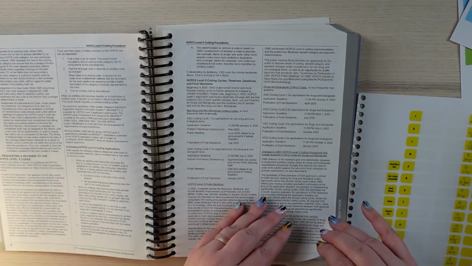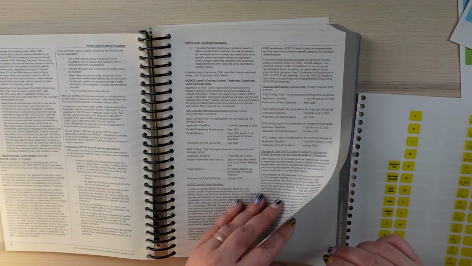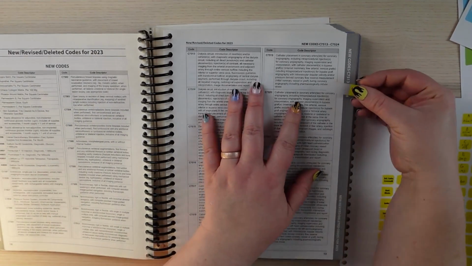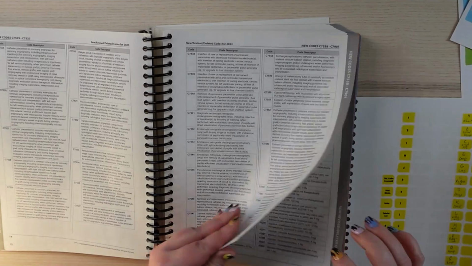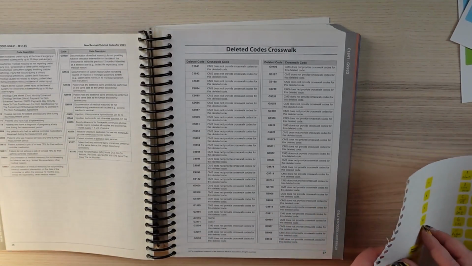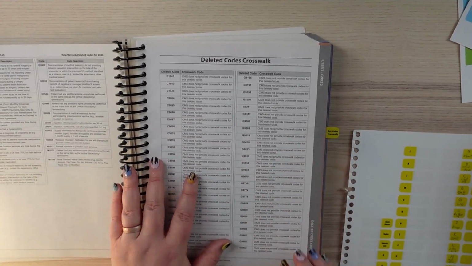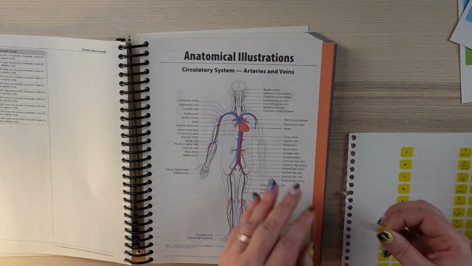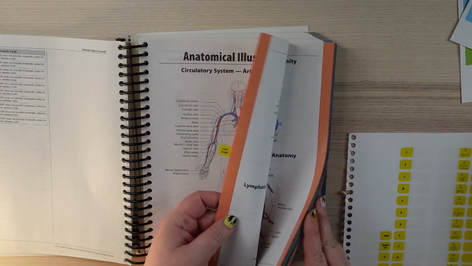As far as grid, it's hard to tell because I've never really tabbed a HCPCS book before. So spacing, you kind of got to feel out yourself. Here are our new codes, and then our revised codes, and then I think the deleted crosswalk is what they put a tab on next. After that, we have anatomical illustrations, and then we have the index.